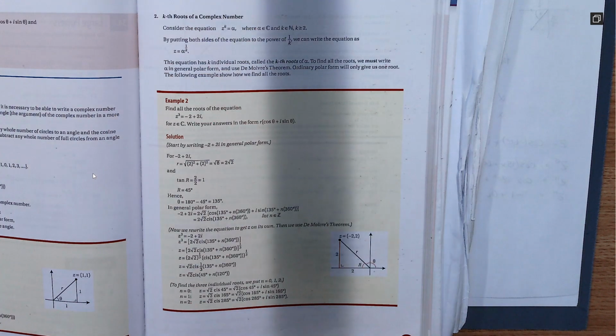Okay, so now we are going to find the roots of the general polar form equation. The modulus, or radius, is usually going to be half the circle. Now consider the equation z to the power of k equals alpha, where alpha is a member of the complex numbers and k is a member of n, and k is greater than or equal to 2. So that means z to the power of 2, 3, 4, 5 and so on. Now, by raising both sides of the equation to the power of 1 over k, we can write the equation as z is equal to alpha to the 1 over k.